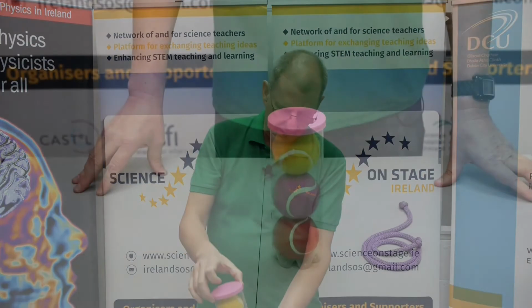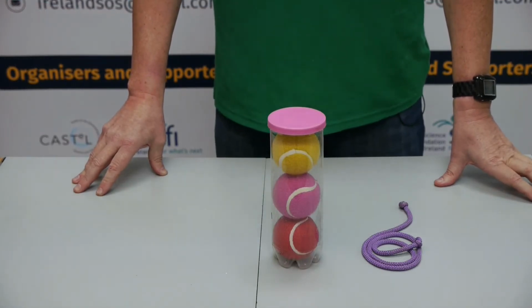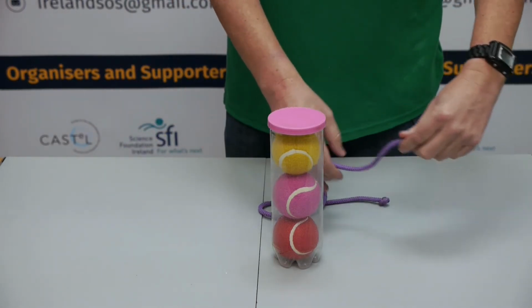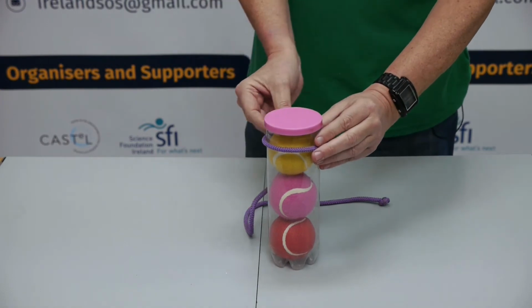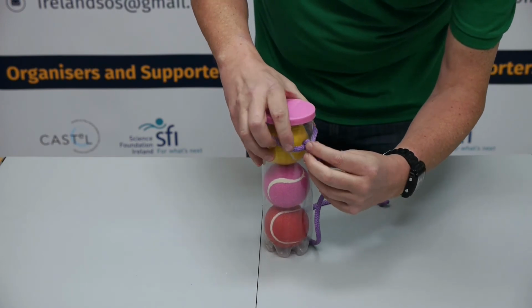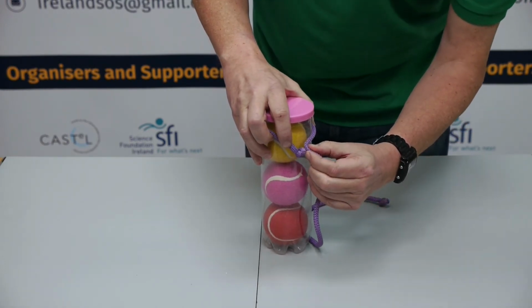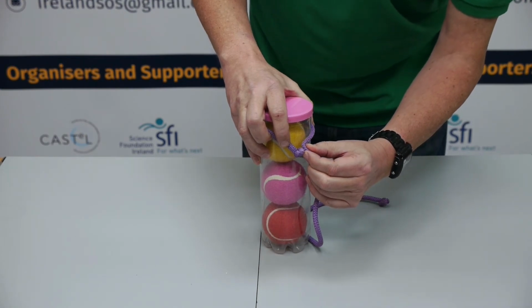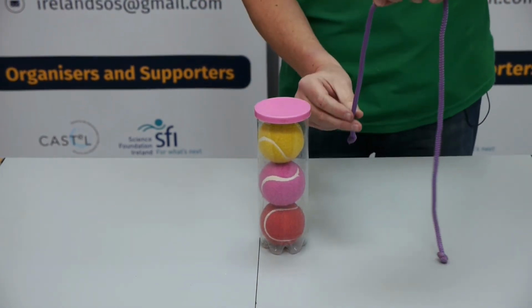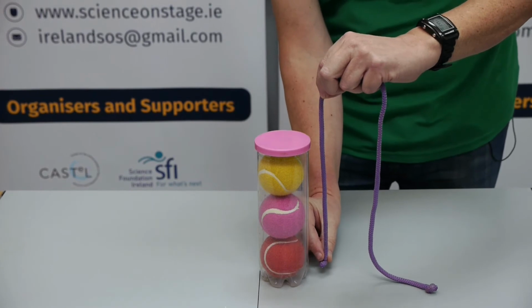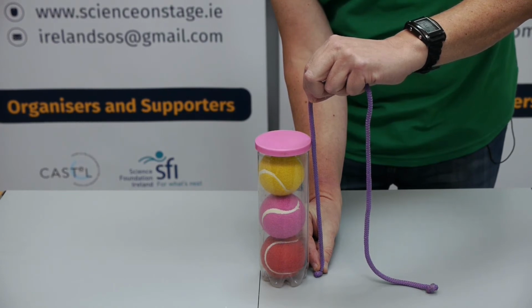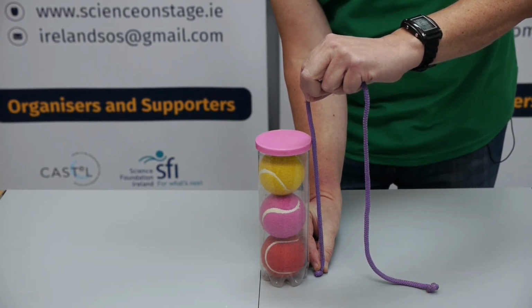So, to measure the circumference and the height, I have a piece of rope that I'm going to place around the cylinder. So hopefully you can see that that is a fair representation of the circumference of this tube. That distance there. If we place it down beside, you can see that the circumference is indeed greater than the height of the tube.